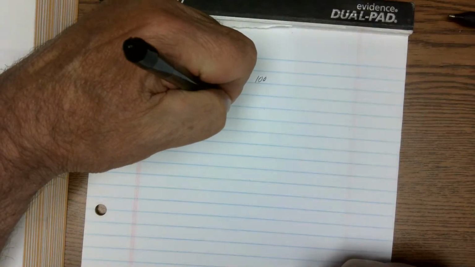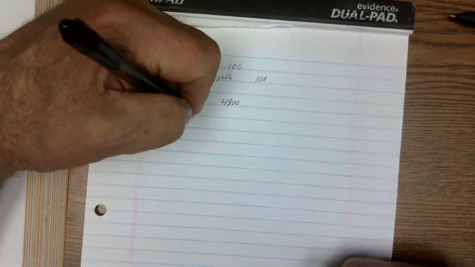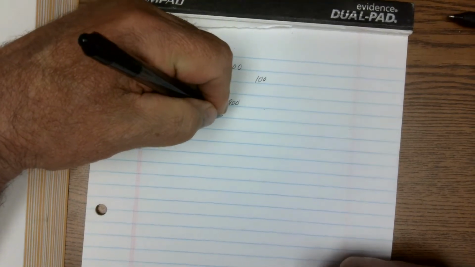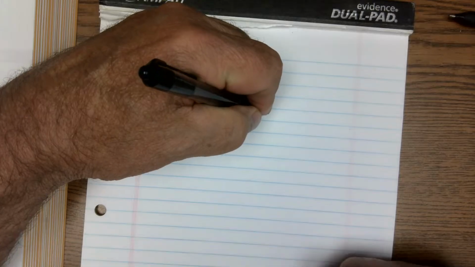So wage expense will be $4,800, and then we'll have wages payable, $4,800.